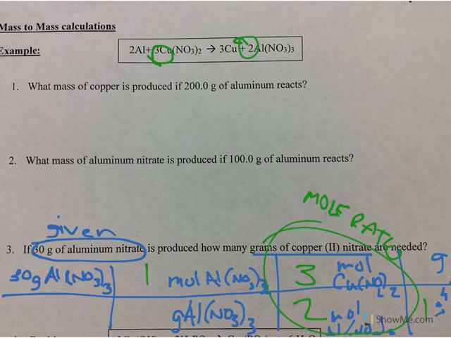Grams always get smaller mass. We already calculated aluminum nitrate. He was 212.996. And then we need copper 2 nitrate. So that's going to be copper, nitrogen, add that all together, and that gets you 187.556. So we're going to multiply across the top.